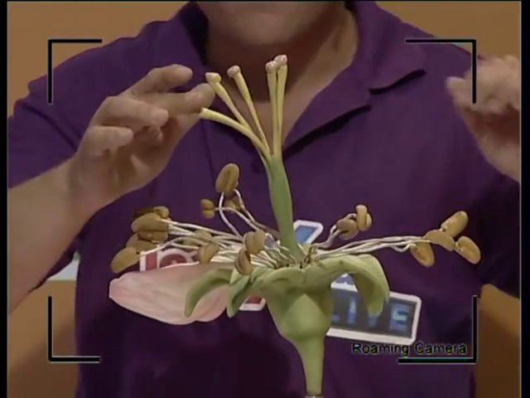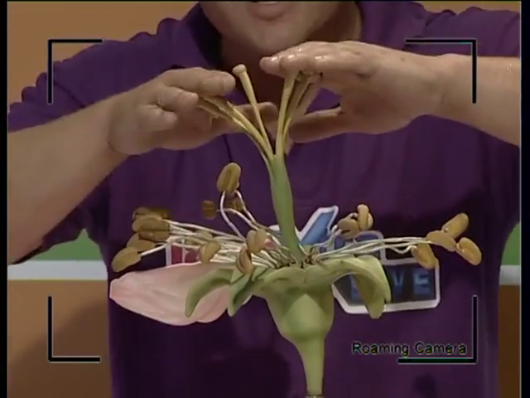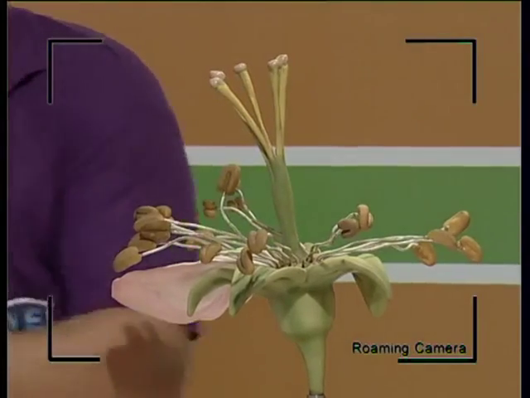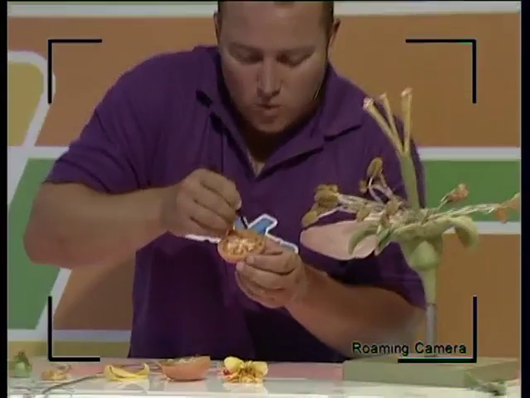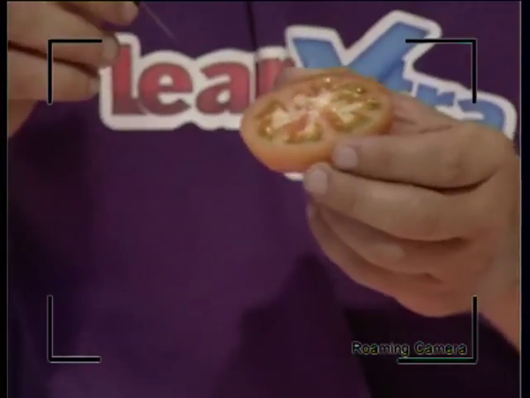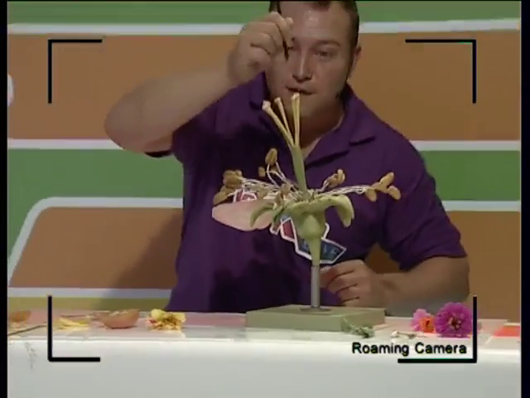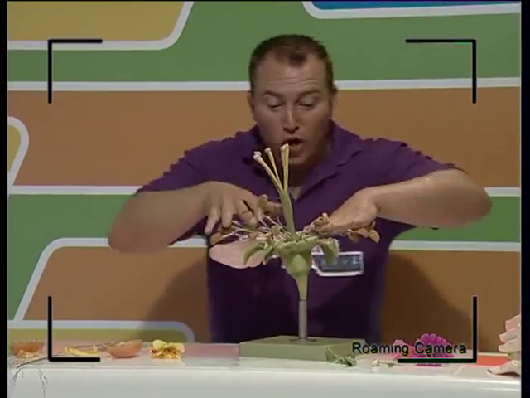2, 4, 5. So if there's 5 of these things, if I have a look inside this one, see there's 1, there's 2, there's 3, there's 4, there's 5, there's 6, and there's 7. Right? 7 of them inside there. So in this plant, there'll be 7 female parts. Okay? And a lot of males.